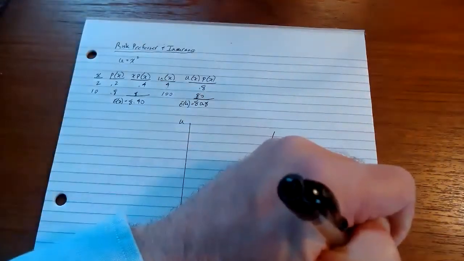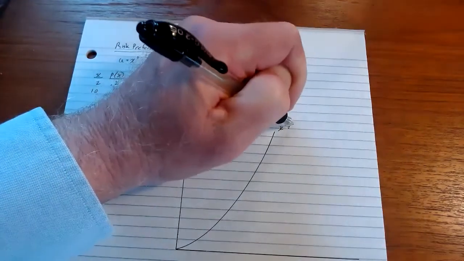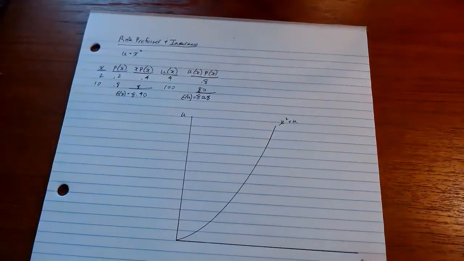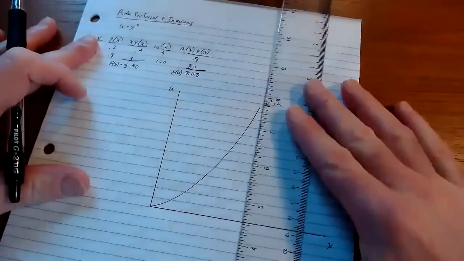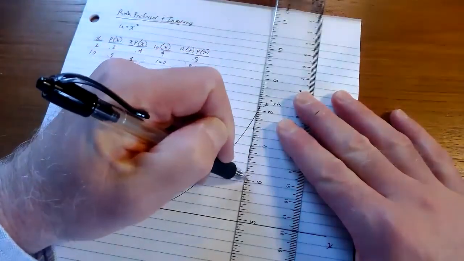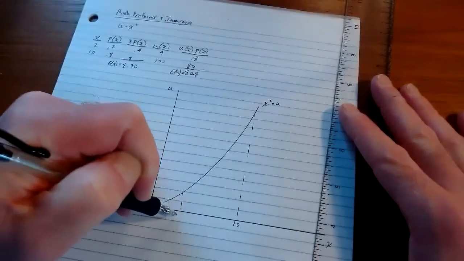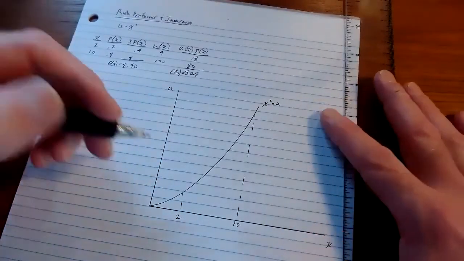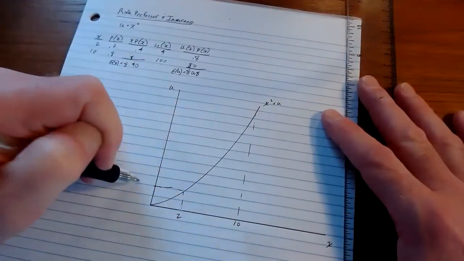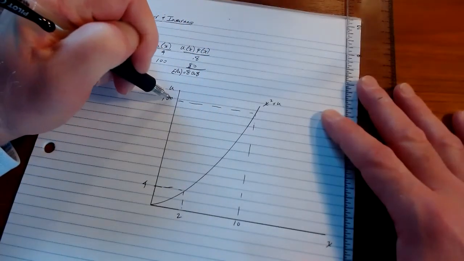There's utility, x squared is utility. This asset could have a value of $10, or it could have a value of $2. If it has a value of 2, then the utility is 4. If it has a value of 10, then the utility is 100.